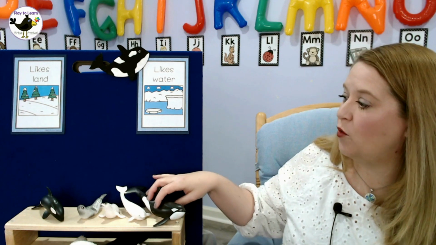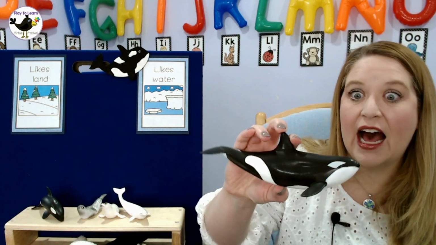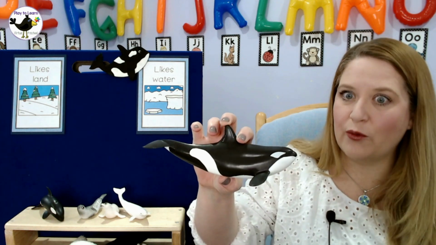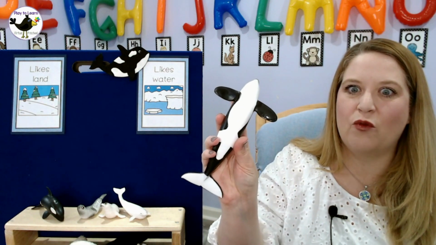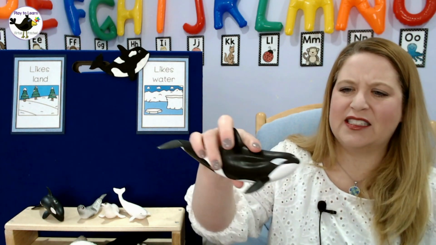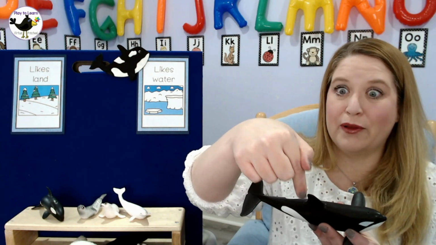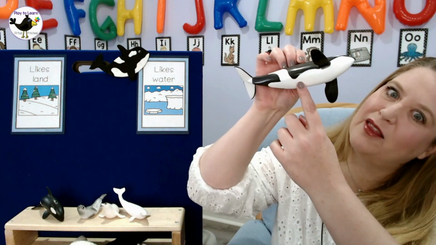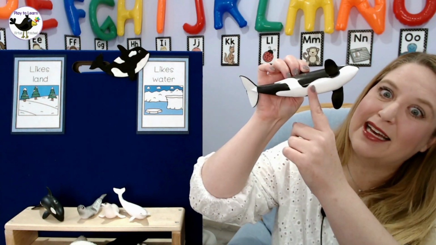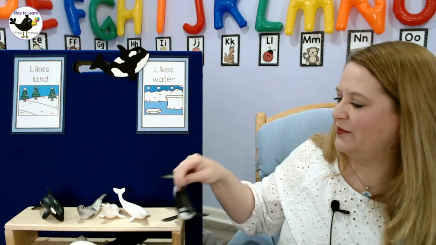I have some of the water animals here. Do you know what this one is? An orca whale or a killer whale. It's black on the top and white on the bottom because when it's swimming, if an animal is looking down, the black blends in with the water, and from underneath, the white blends in with the sun. And so it blends in, it's camouflaged in the ocean.